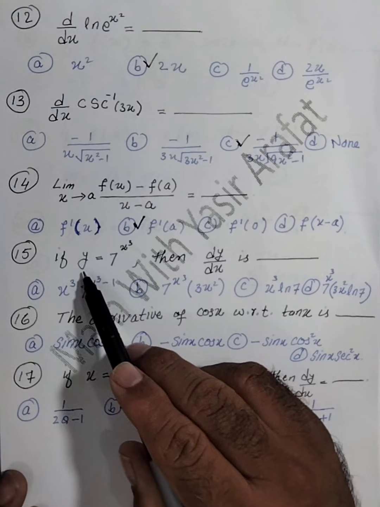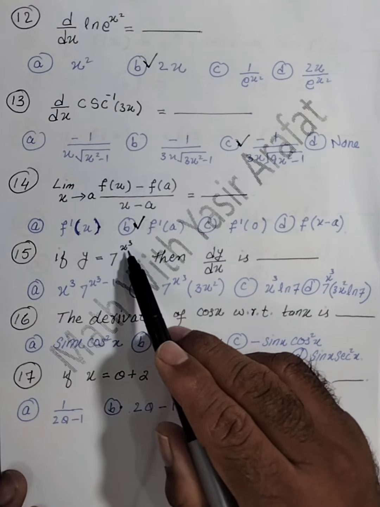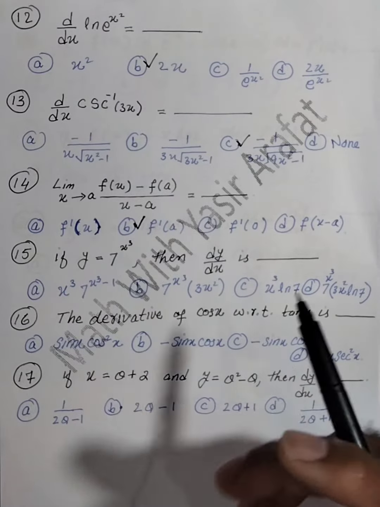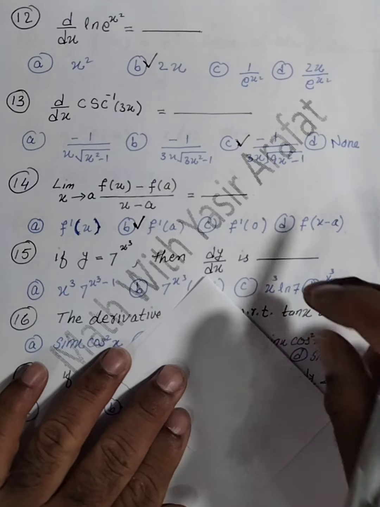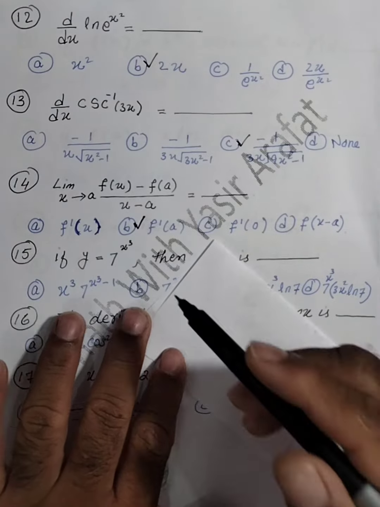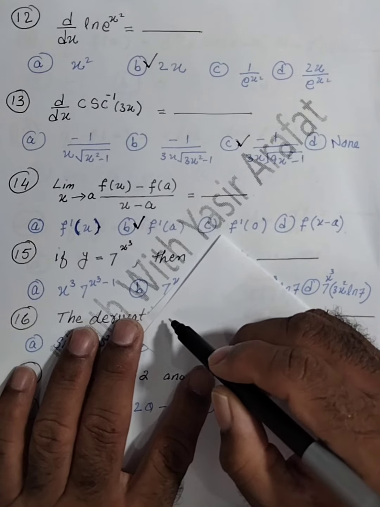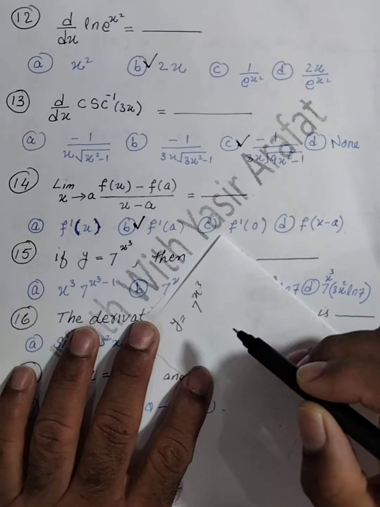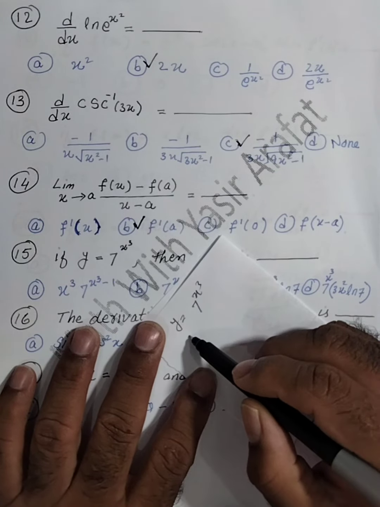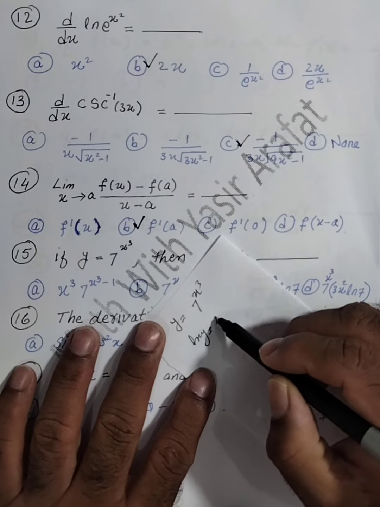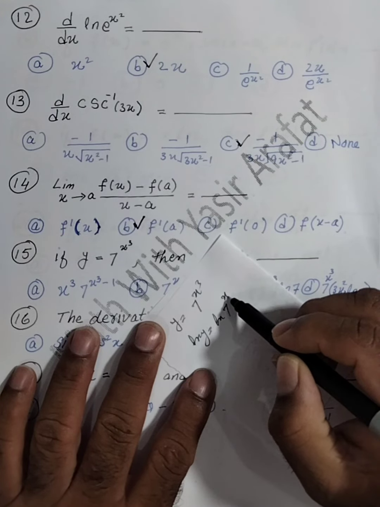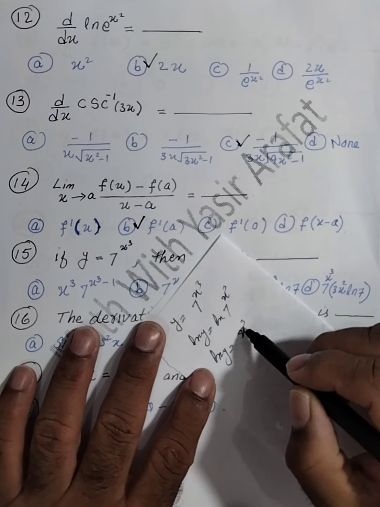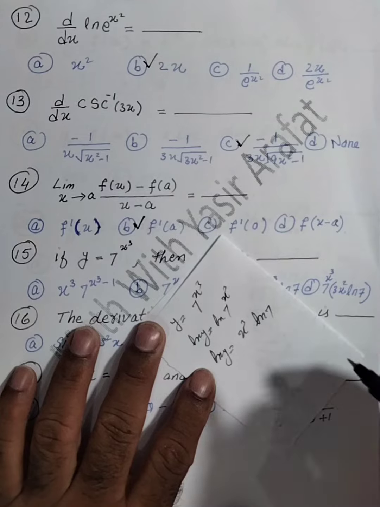So again this is y equals 7 power x cube. Again we have a very important exponential type function, which we have already done in the same lecture, 2 exponential functions in the same lecture. So here again it is an exponential type function, we have already discussed this. Before finding its derivative, we have to take ln on both sides. So this is x cube here. So this is ln y. It becomes x cube ln 7.